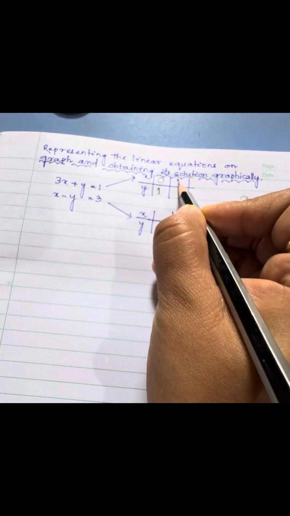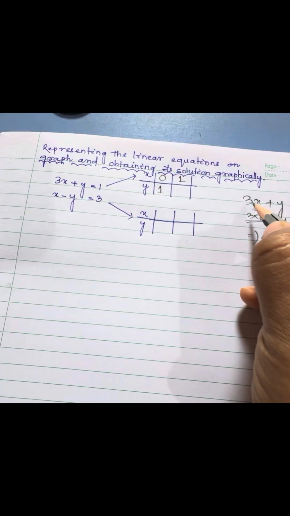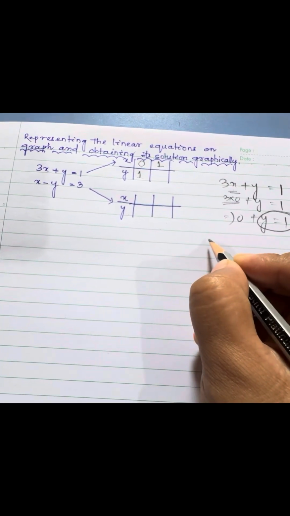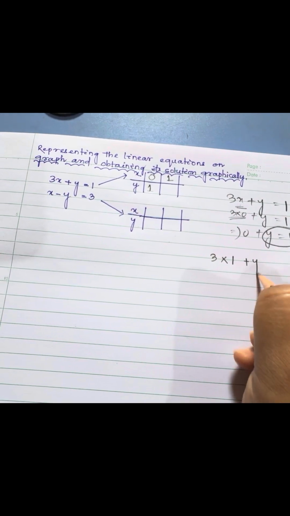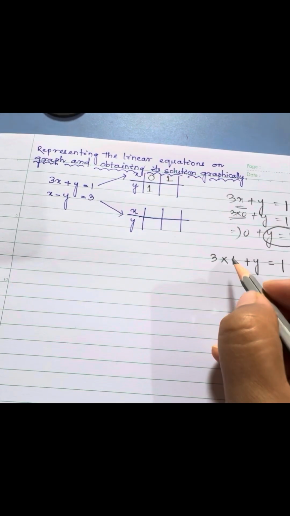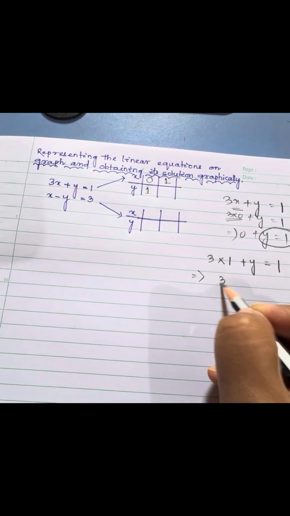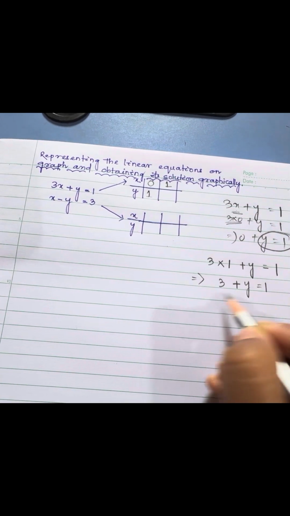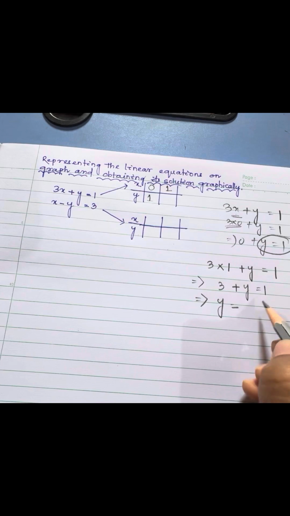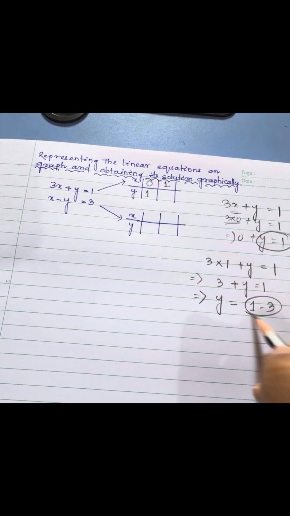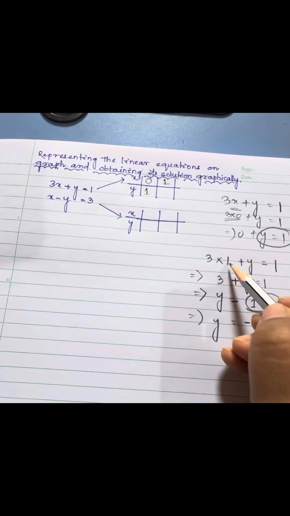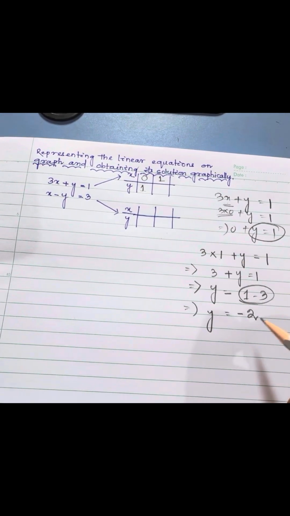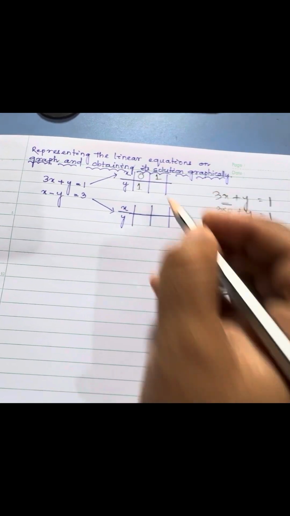Alright. So now I am taking x as 1. What value of y will I get? When I am taking x as 1, 3 into 1, in place of x it will be 1, then plus y is equal to 1, as given in the equation. So 3 into 1 is equal to 3 plus y is equal to 1. So eventually I will be getting 1 minus 3, which is y is equal to minus 2. That means when x is 1, y is equal to minus 2.